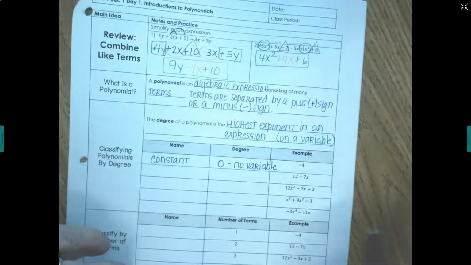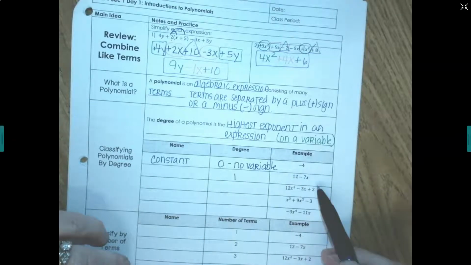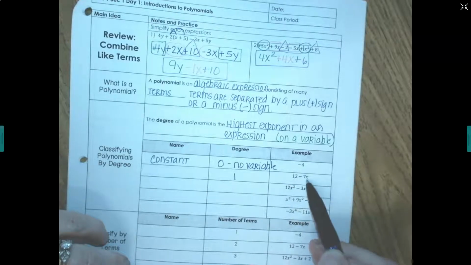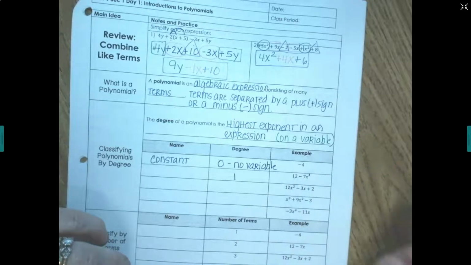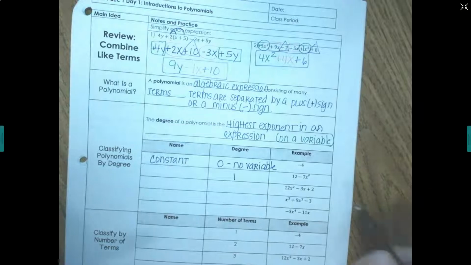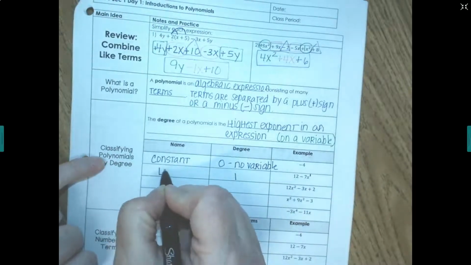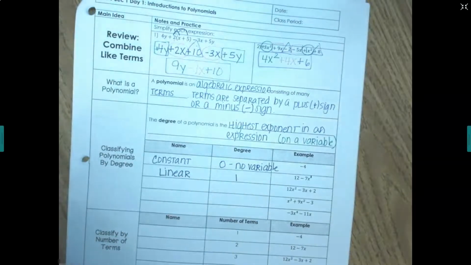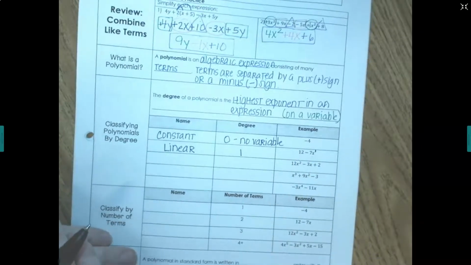Okay, then we could have a degree of 1. So when we look at our expression here, you see this variable right here. So this is a constant. 12 is a constant. But you have a variable on the 7. There's nothing written there. When there's nothing written there, it's an understood 1. If your highest exponent on your variable is 1, the shape it would make if you were to graph it would be linear. Okay, so if we graph this expression, it would be a line.